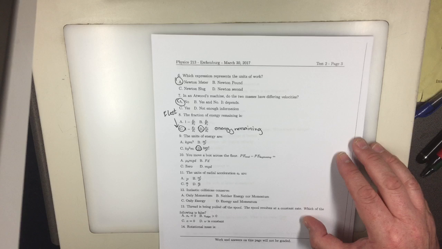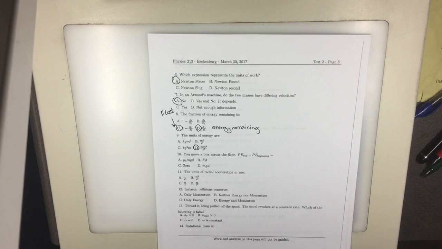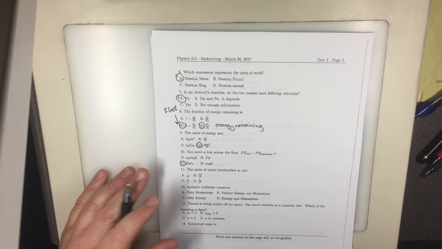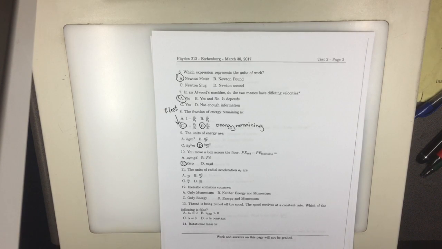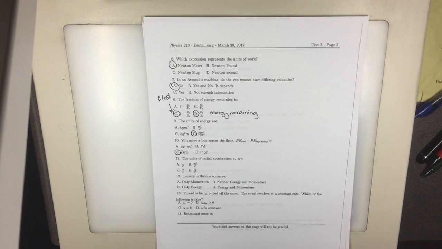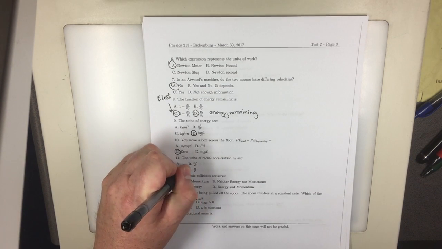You move a box across the floor. The change in potential energy is what? 0. If there's no change in height, there is no change in potential energy. The units of radial acceleration are what? Meters per second squared.